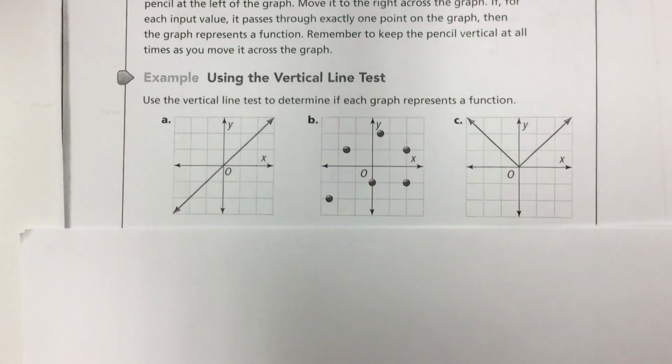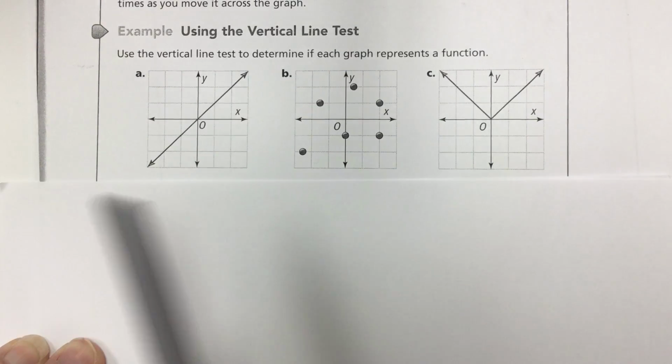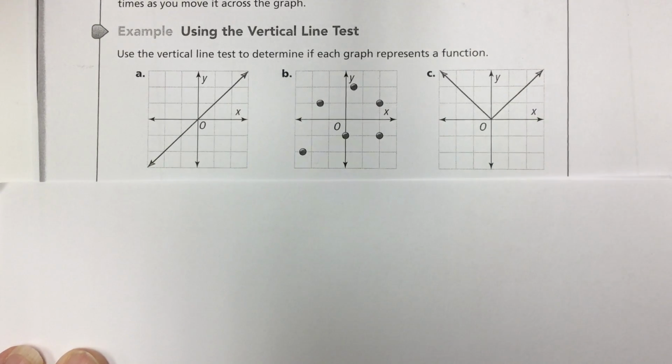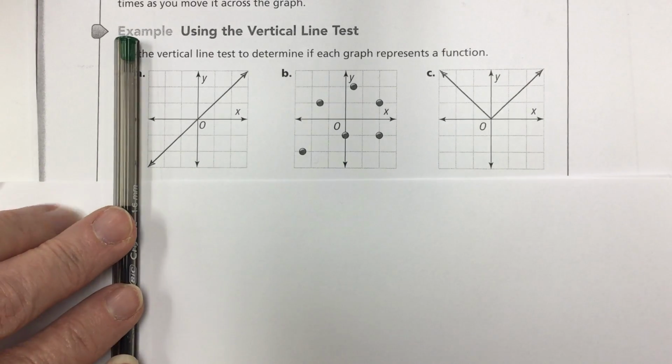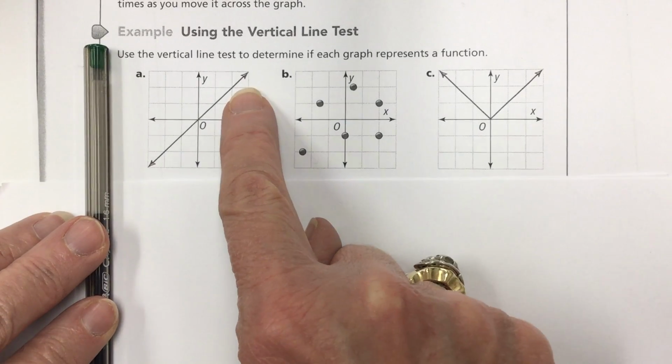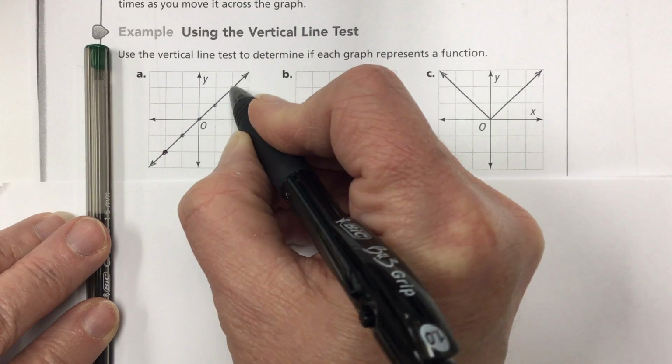So, let's look at some examples. Here they have 3 different graphs, and they want us to use what we call the vertical line test to determine if each graph is a function. I'm going to take a pencil and move it starting on the left, across A. A, you see, is a line. Now all the way up this line, there are points on this line.